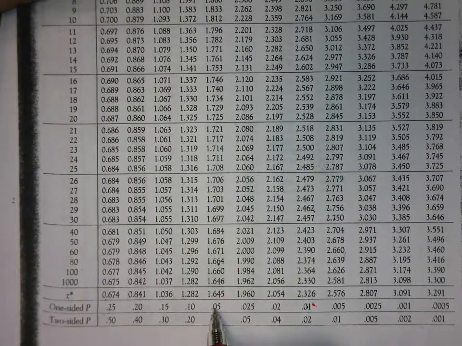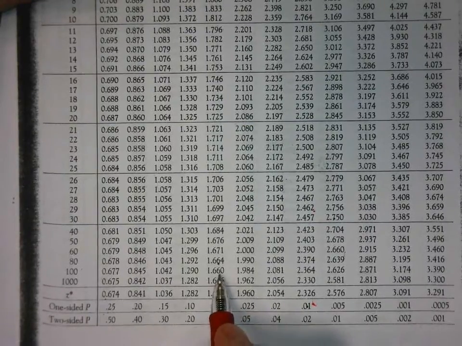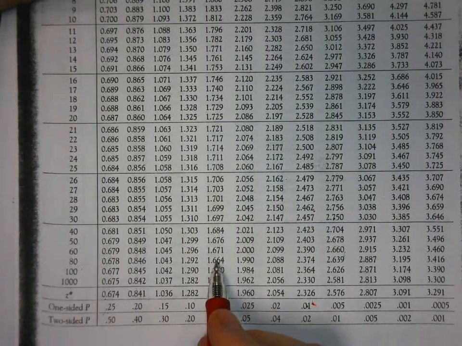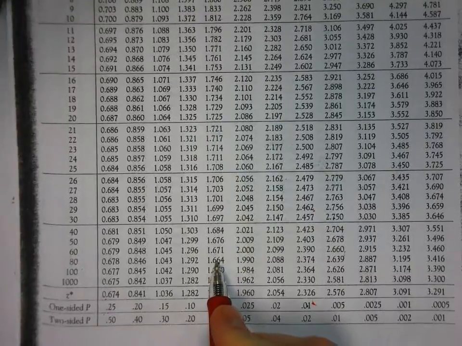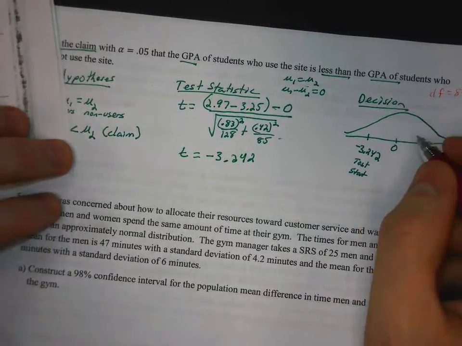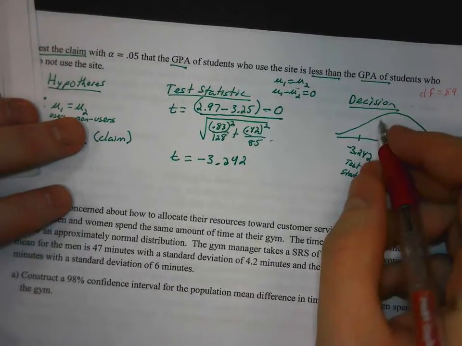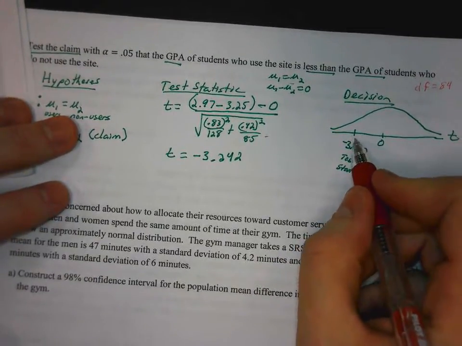So 0.05, 84 degrees of freedom. Well, again, we skip from 80 to 100 here, so we're going to go to 1.664. Because we're on the left-hand end, it's going to be negative 1.664, which will be between 0 and negative 3.242.